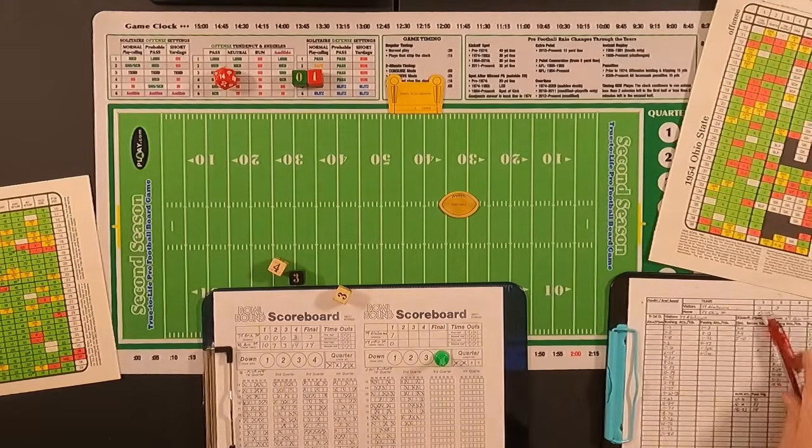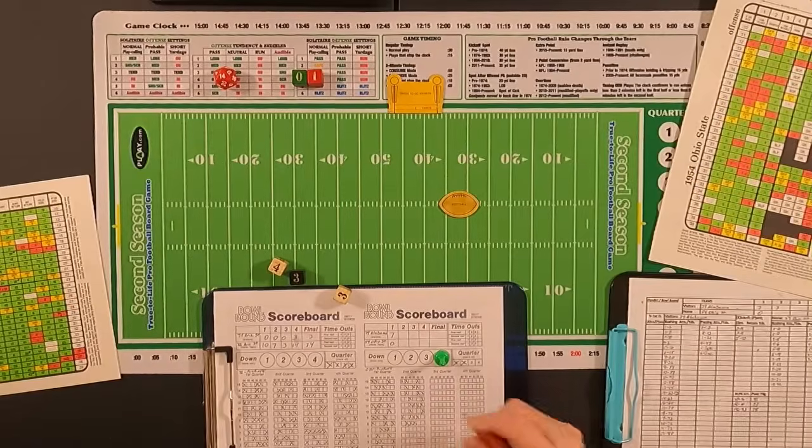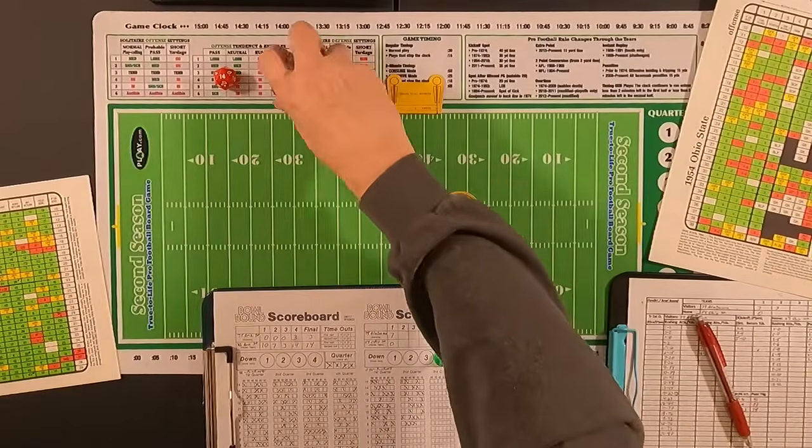A team that has not been able to get anything going. They're not out of this game. They just can't get their offense moving yet.